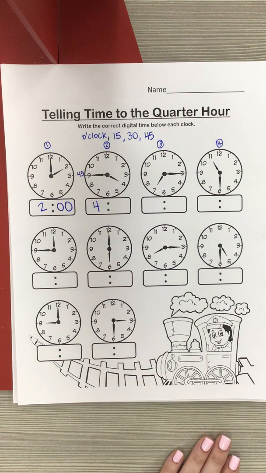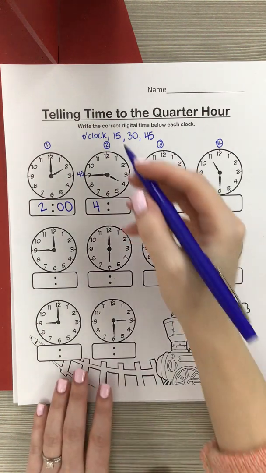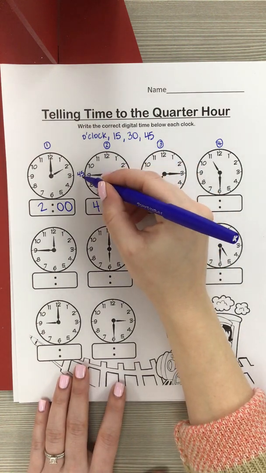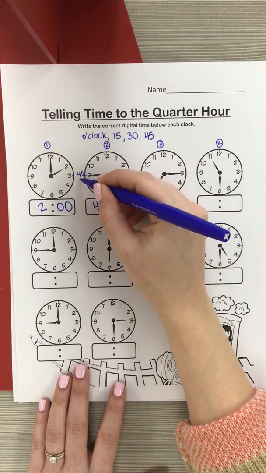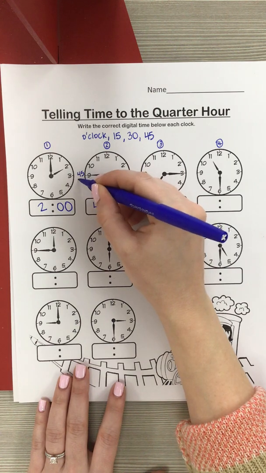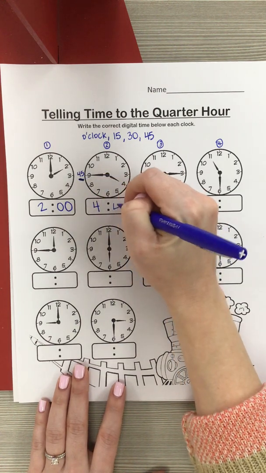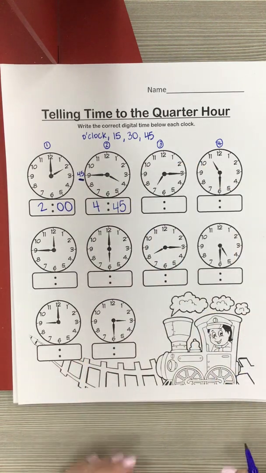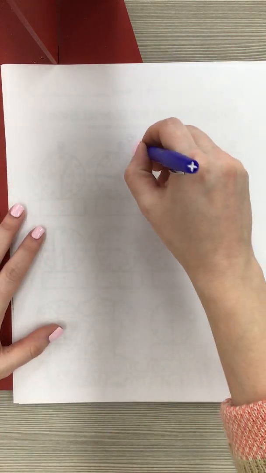So we have our 45 next to our 9, right? So this shows 4. What minute, everybody? 45. What minute, everybody? 45. Good job. Write it on your paper. You do not have to do this. I'm just doing this to show you. But this is what we're doing today.